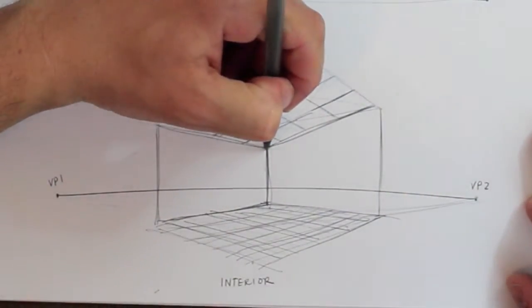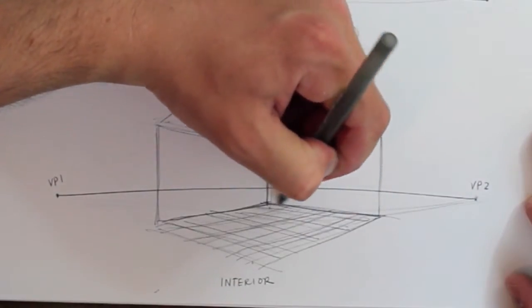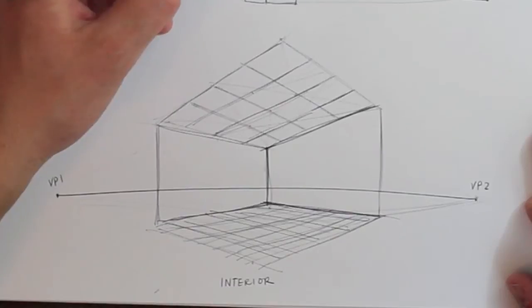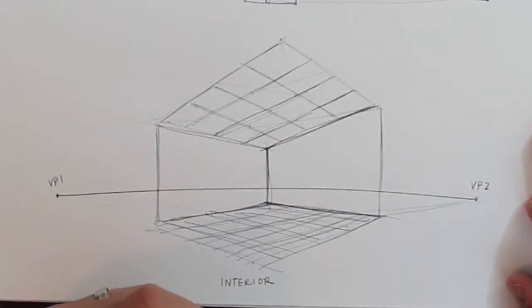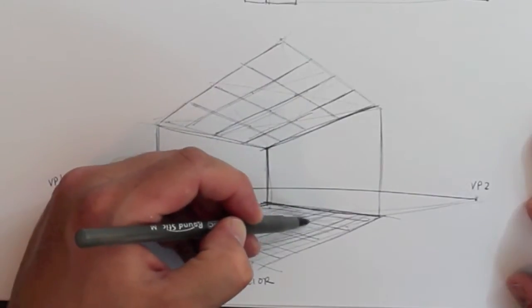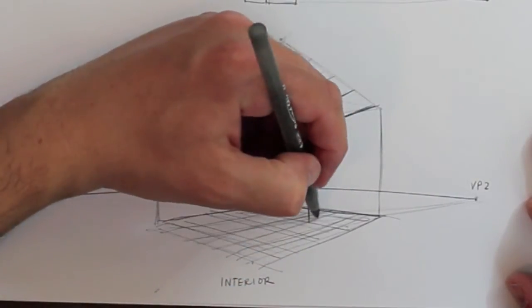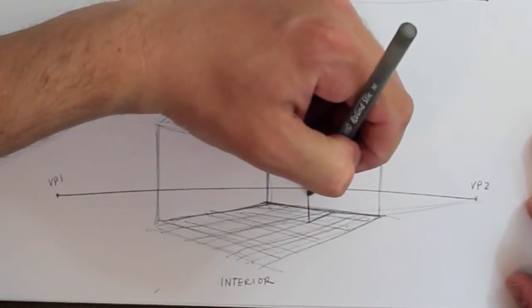Now the thing that's kind of interesting about this interior space is that once you've drawn it, you can kind of flip into an exterior sort of mode in this two-point perspective to draw some furniture. So for instance I might say, well, there's going to be a dresser right here, and maybe it'll rest back against this wall.